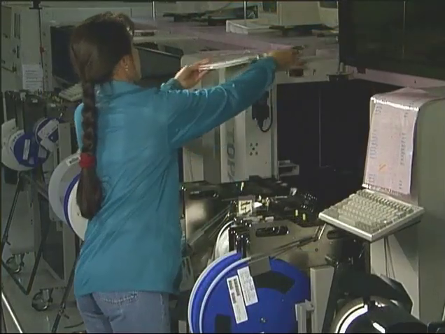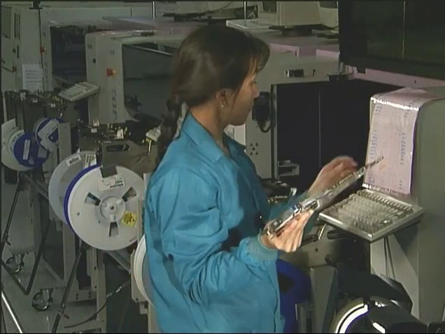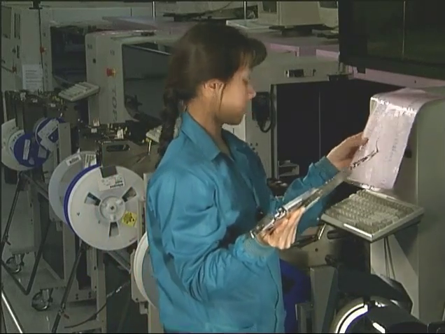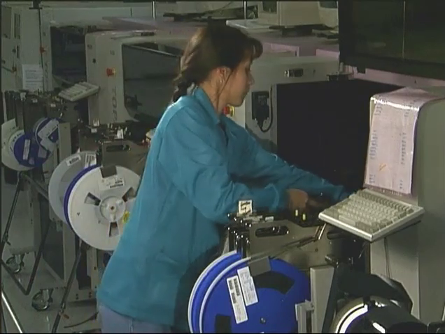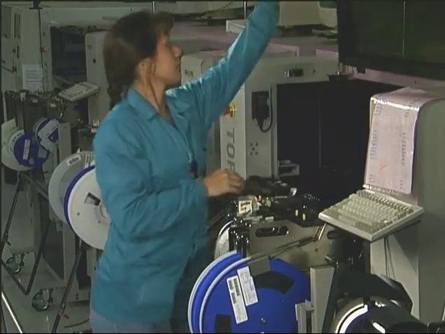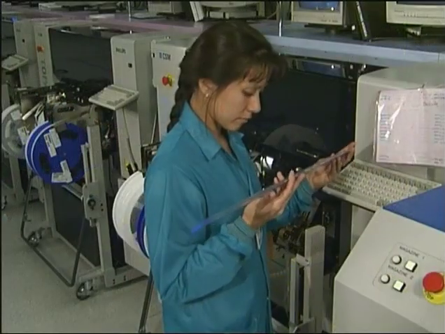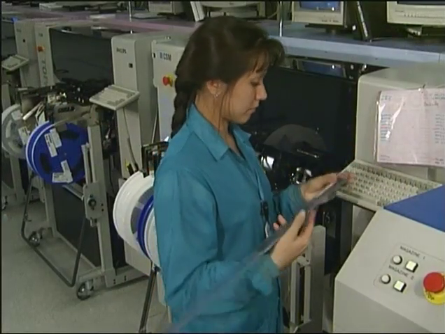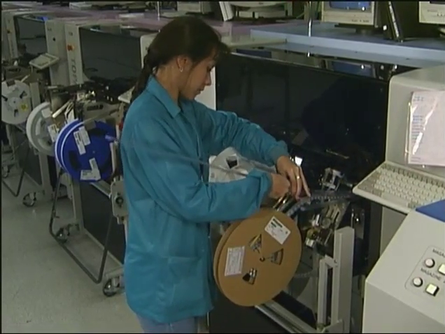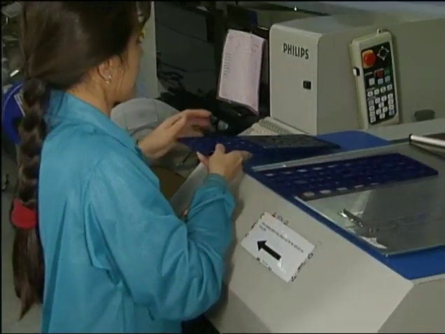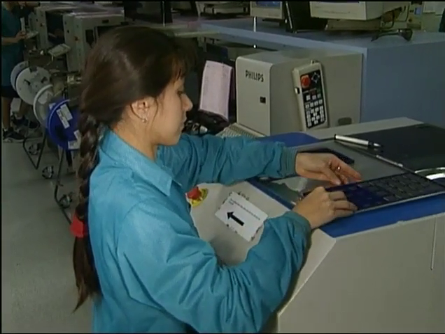Let's take a look at how each of these methods of packaging is loaded onto a placement machine. Notice how the operator checks the part number on the reel against the bill of materials. That's because these components are too small to have part numbers marked on them. This operator is making sure component polarity is correctly oriented before loading these tubes into the feeders. It's also important to check pin 1 orientation when loading component trays.